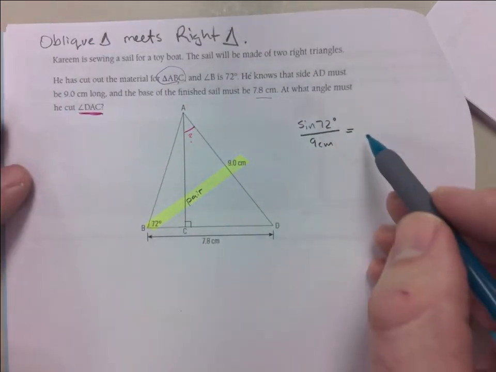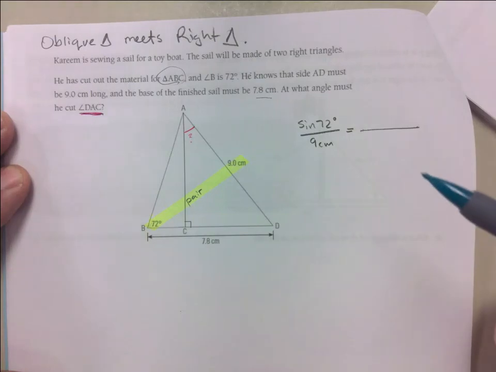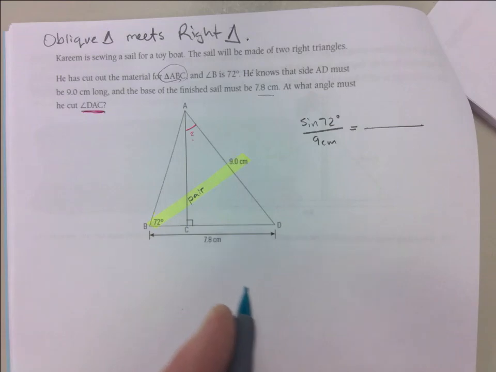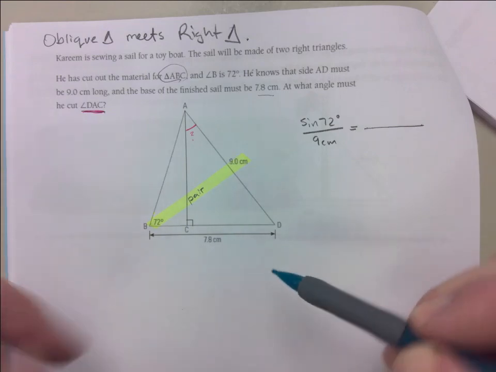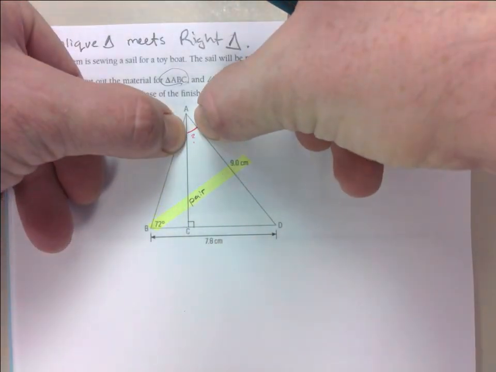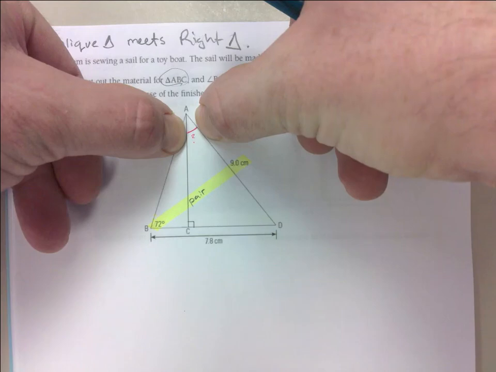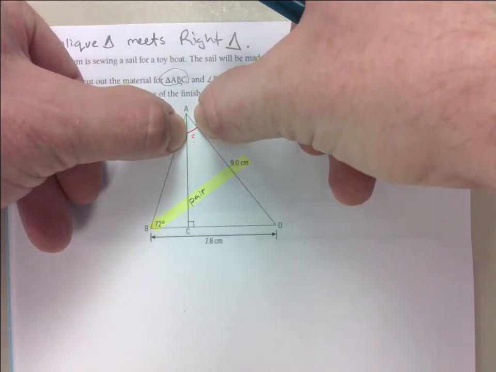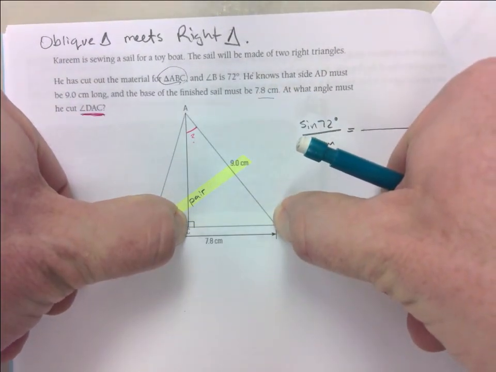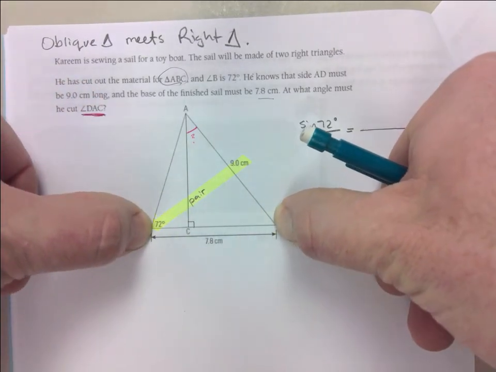And what is the only other thing I can do? What is the other piece of information that I'm given? The base, right? Is this base going to give me this angle? I would say no, because this angle is attached to this stretch right here. You get that point? 7.8 goes from end to end.